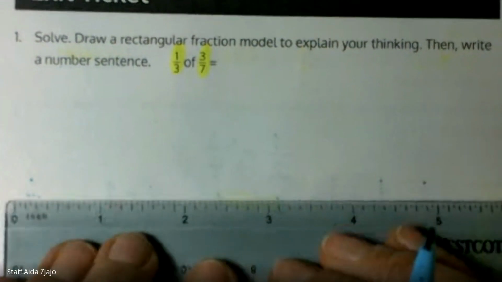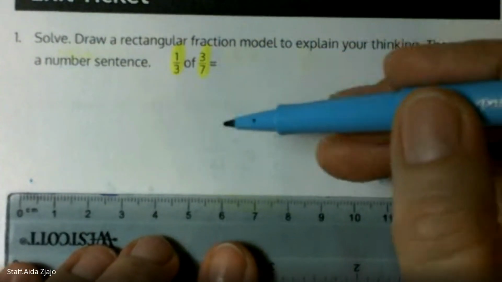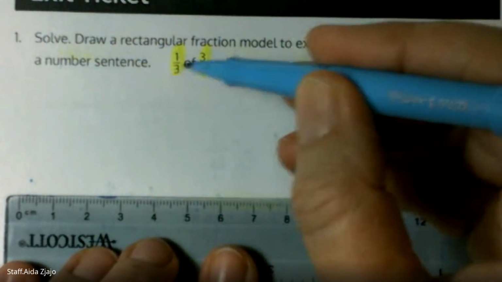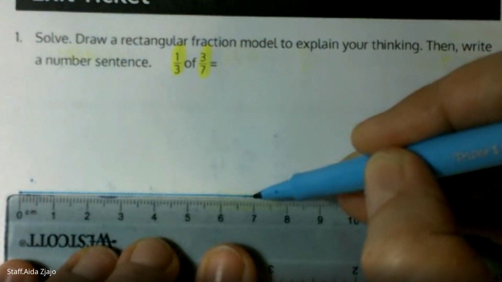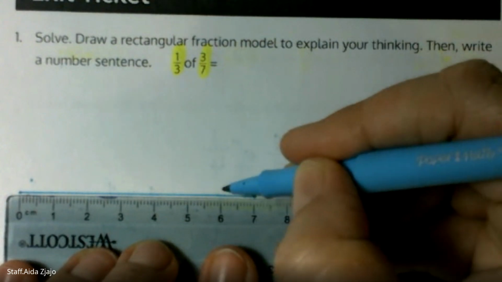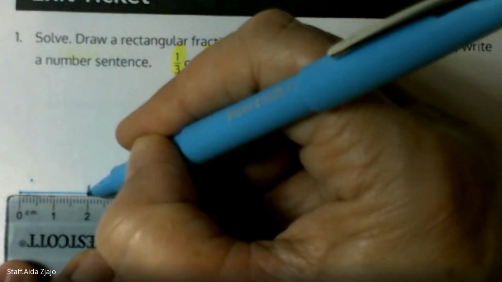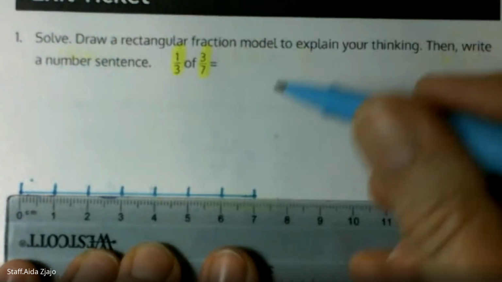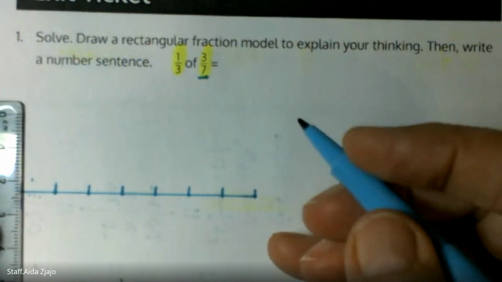Like, let's say that you have a garden that has a flower. So imagine that it was 7 parts. I'm going to use the centimeters so I can directly make 7 pieces. The key is to create 7 equal pieces. So I'm going to do that.